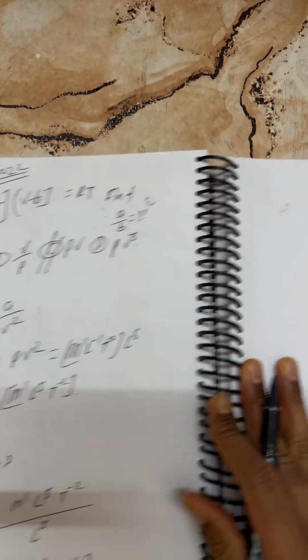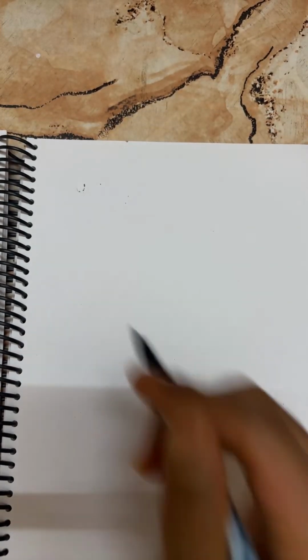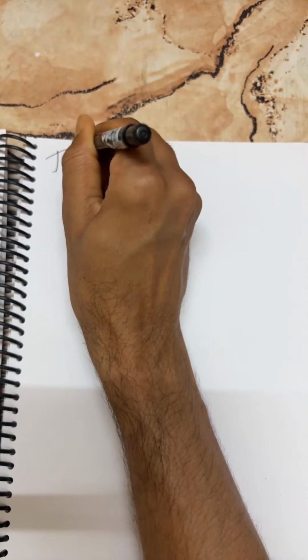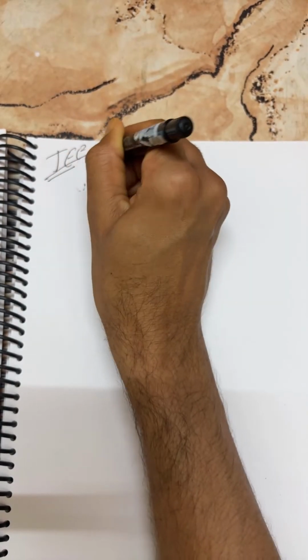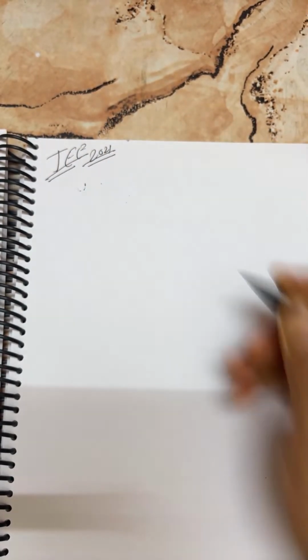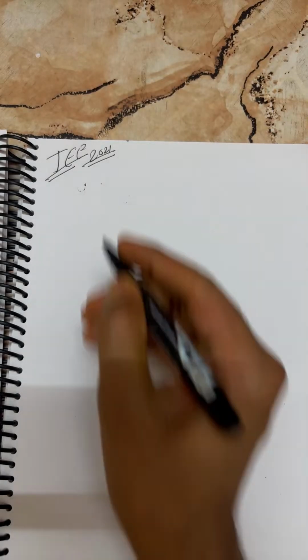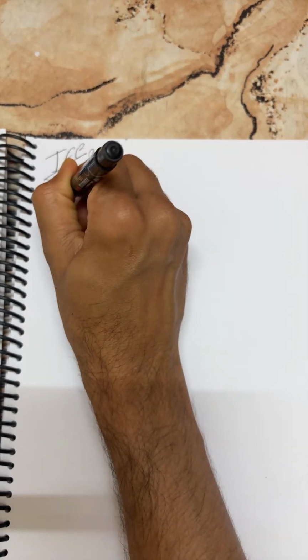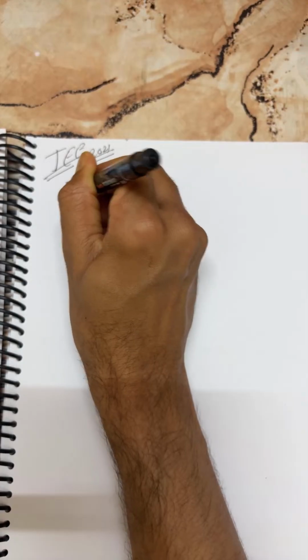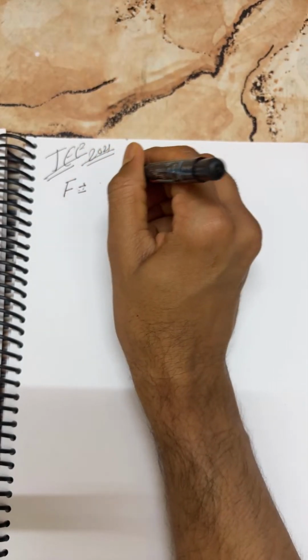Very good, bacha. Now have a look at the next one. JEE 2021. This is the expression of force.